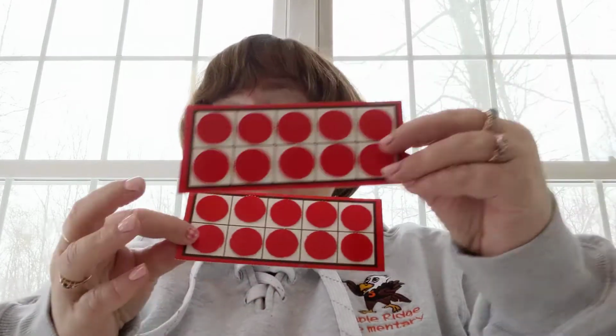And then last, if I fill in that second 10 frame, I now have 2 10s. So my top 10 frame is filled, and so is my bottom 10 frame. So 2 10s becomes a little different. So now I have a 2 in the first spot to show that I have 2 10s. And when I have this number, 2, 0, that number is 20.